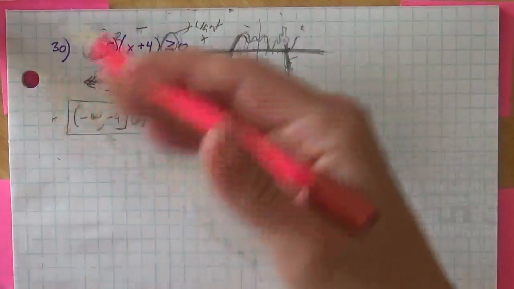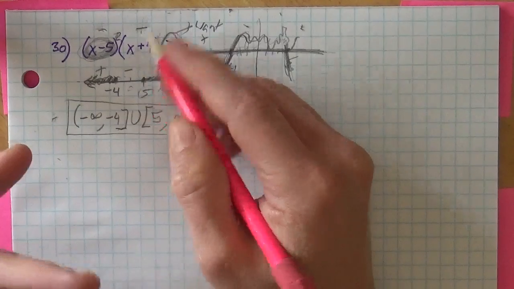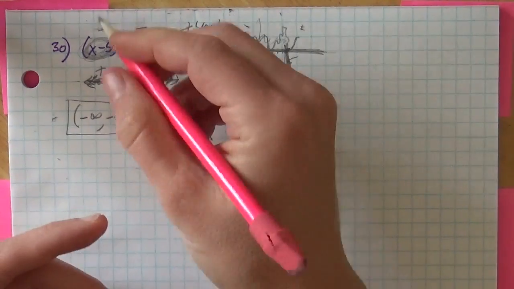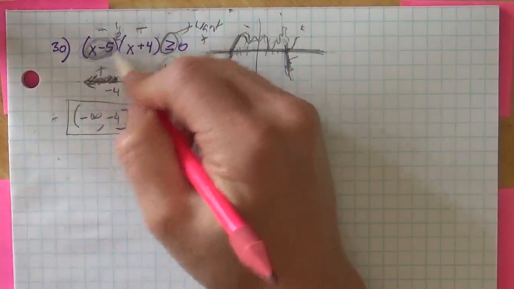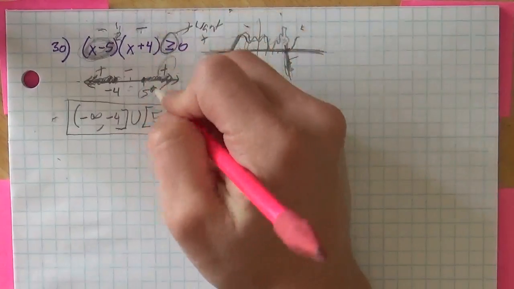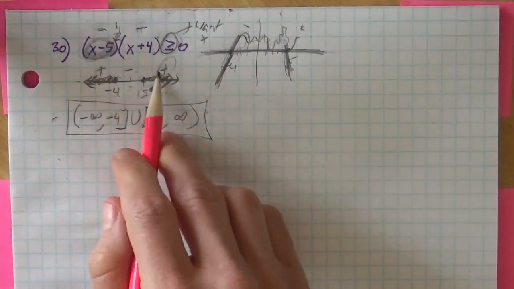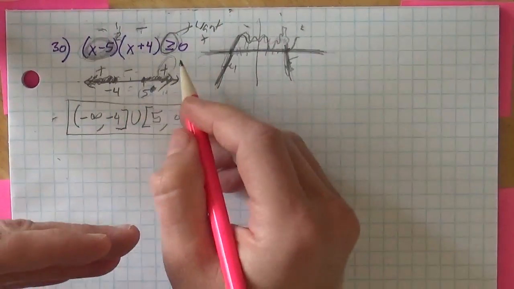So it's not going to change signs on the right side of 5 and on the left side of 5. So sometimes when I do that, I'm going to put a little star on anything that has an even multiplicity, because even if it were a 4 or a 6 or whatever, that's going to stay positive. So I'll put a little star, and then as I go down, I'll stay positive, or the same sign that I was on the other side.